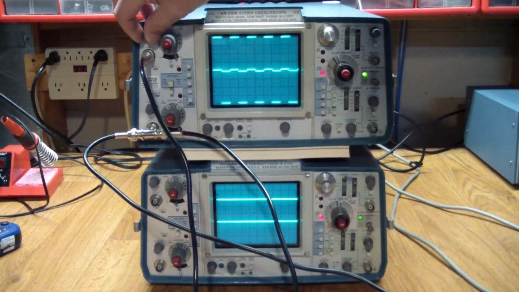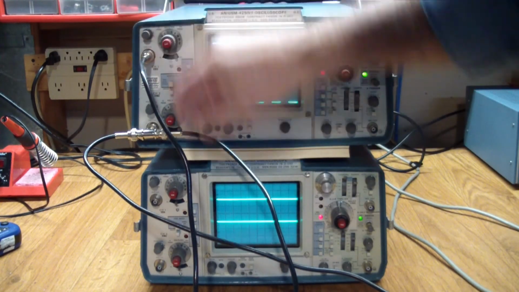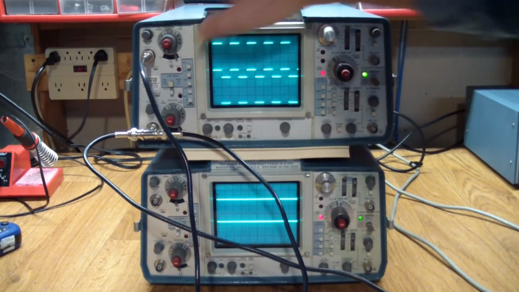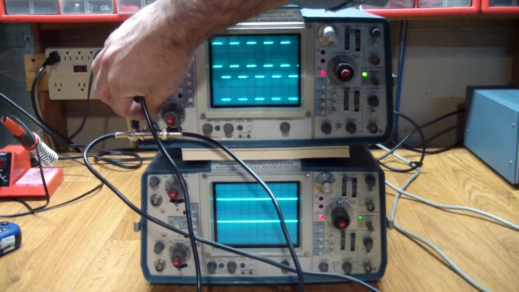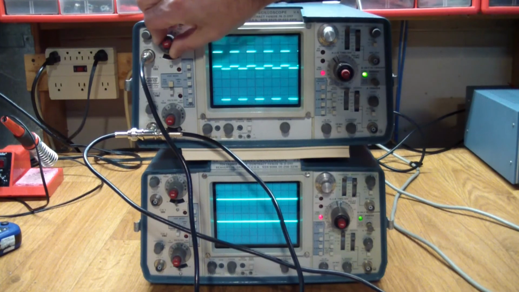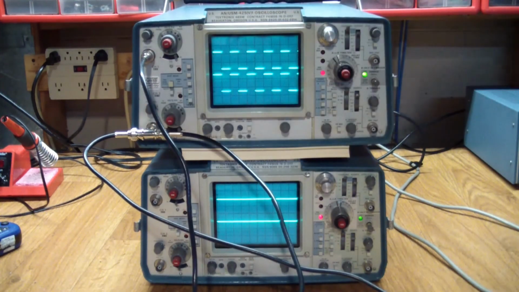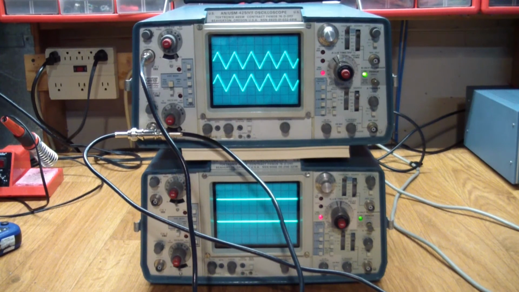Of course, there's your square. Well, I should probably make them a little smaller so you can tell that there's 2 of them. And my own personal favorite, the triangle.